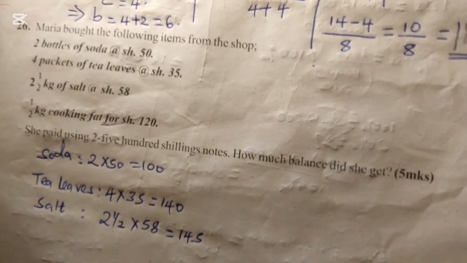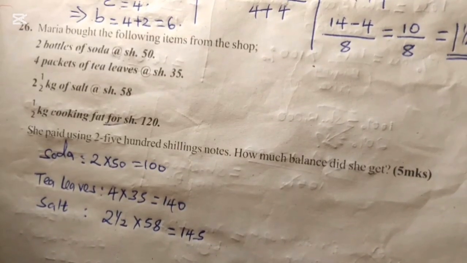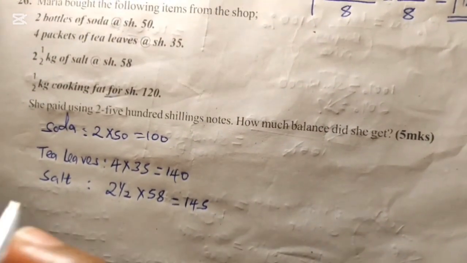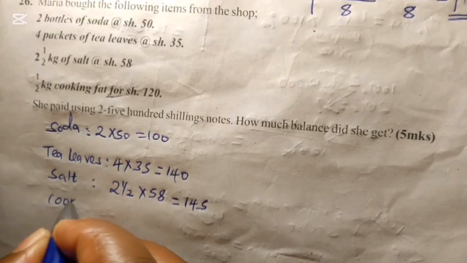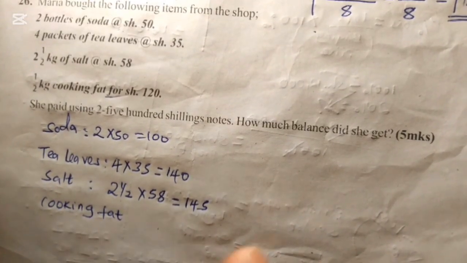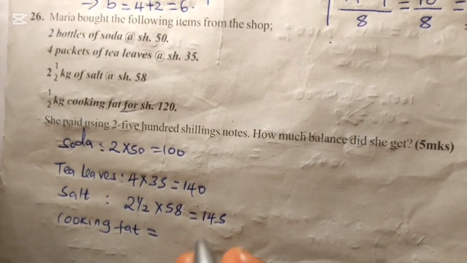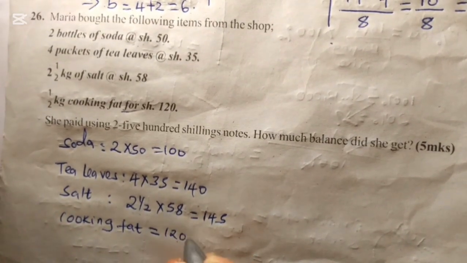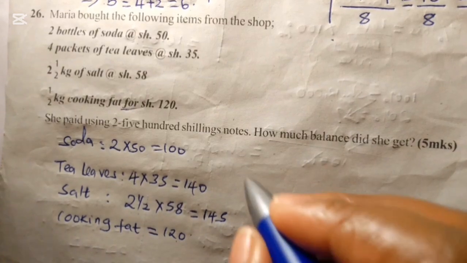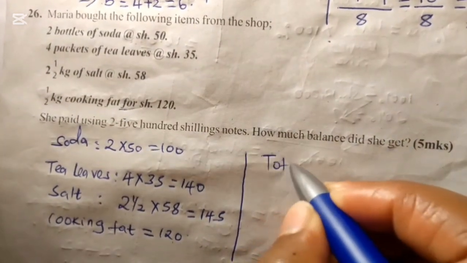You can confirm that from your calculator. I had confirmed earlier. Then we have cooking fat. Because it is for, we take what we are given, 120 shillings. Then from there we can do the totals.